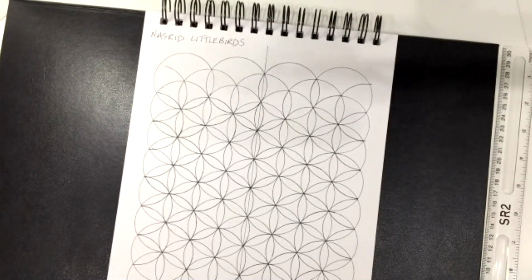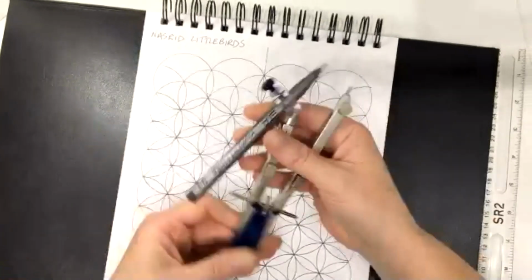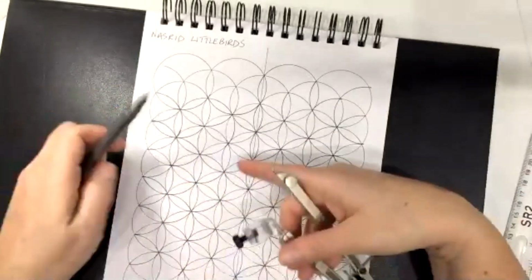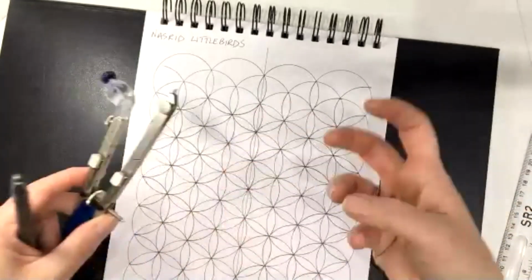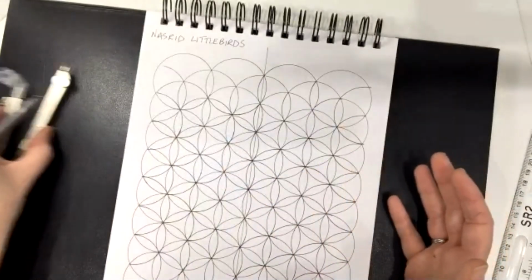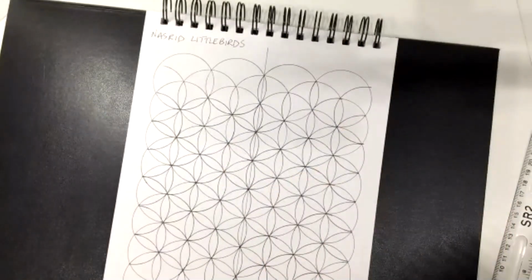And if you're ready, then you might want to get your compass, if you have a pen attachment, kitted out with whatever it is that you would like to enhance, to bring out the overlying pattern from the underlying grid. So I'll show you what I mean by that.